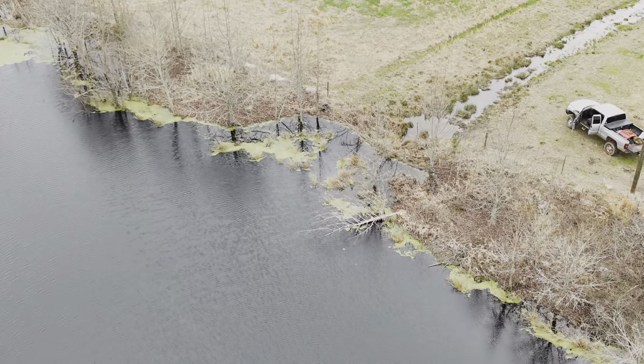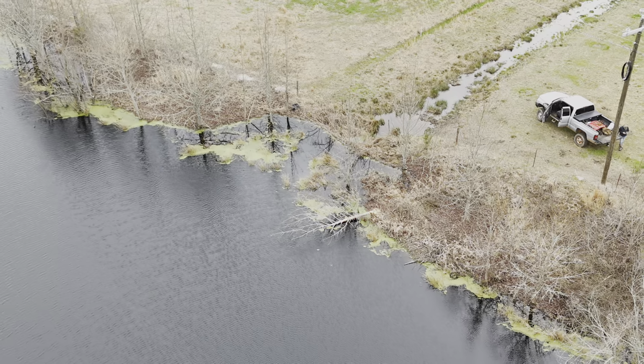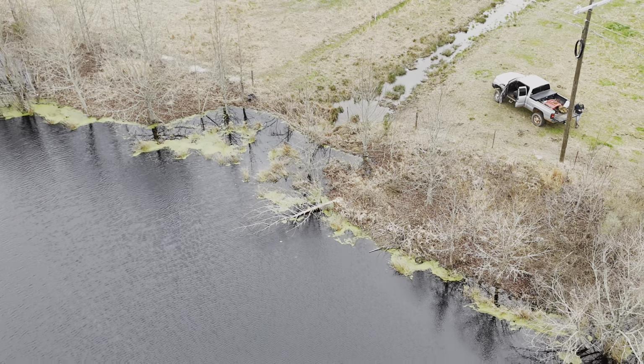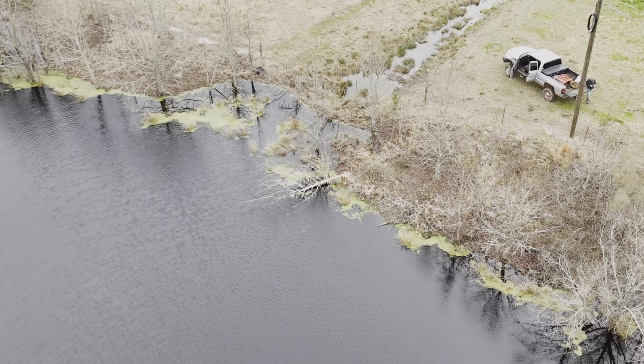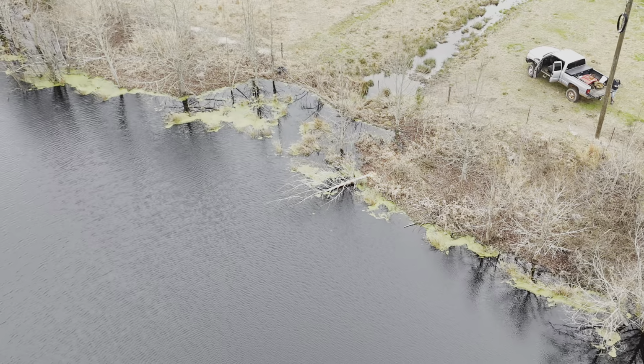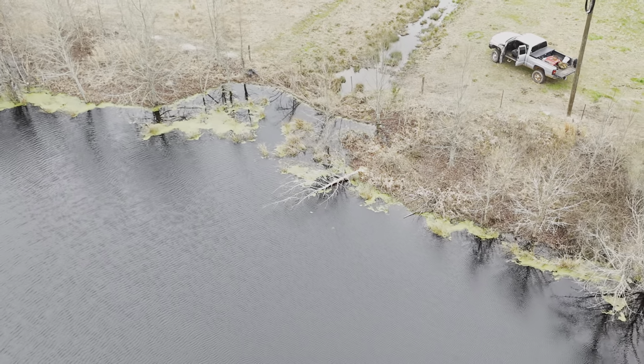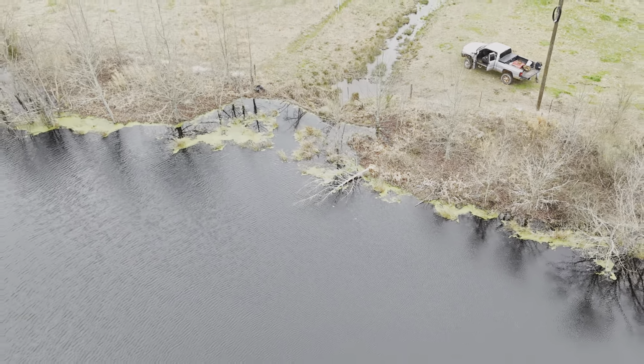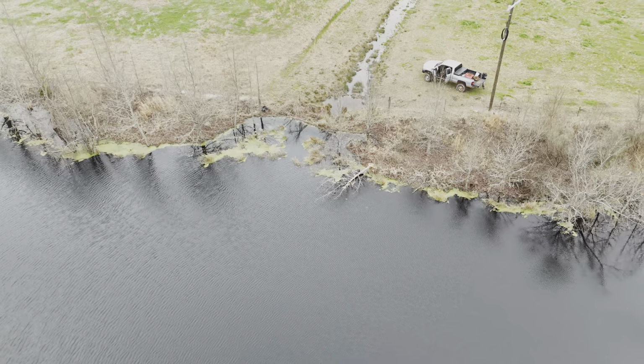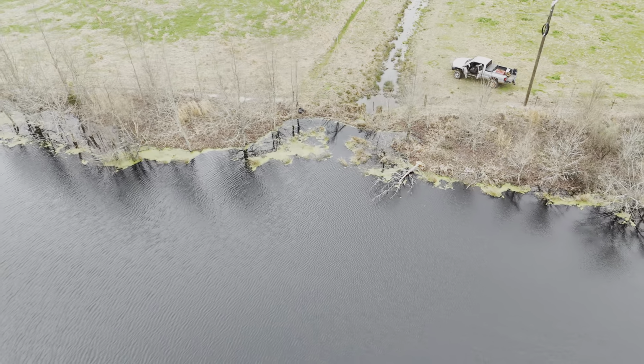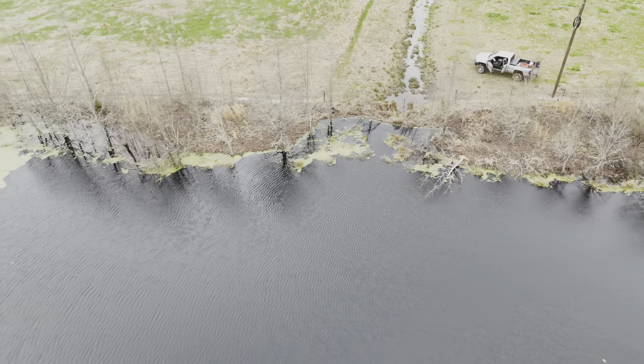So in the center of your screen right there, you can see their dam, and you see that tree that they've chewed and laid over. Their hut is actually right there, and I think I'll show a closer up shot of that in a little bit, but that's the dam. Y'all can see the little drainage where this water's supposed to be draining.